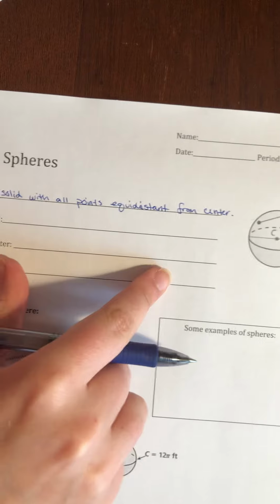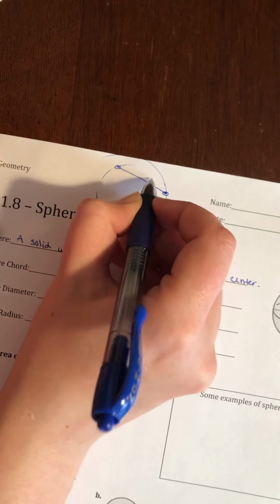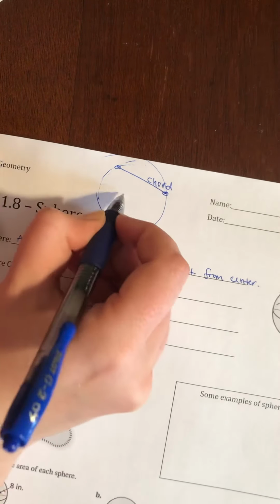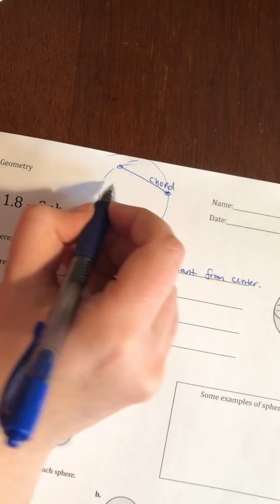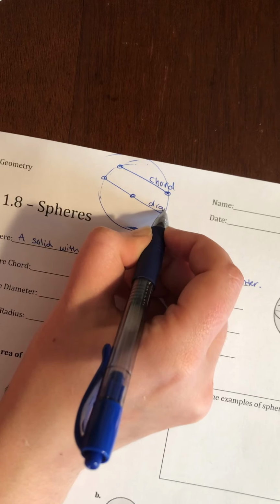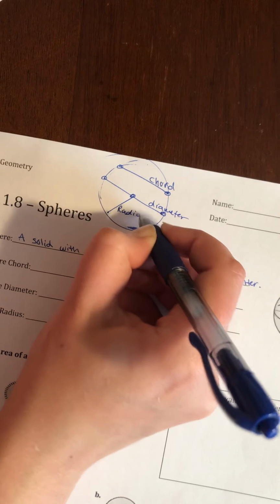A sphere chord, now remember with just a regular circle, a chord went from one point to another. A diameter went through the center. And the radius went from the center to the edge.